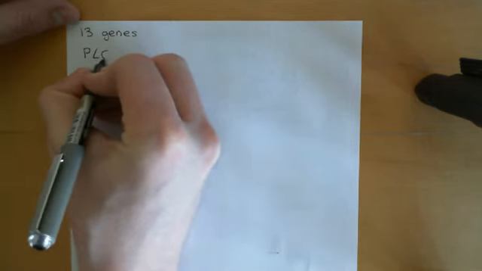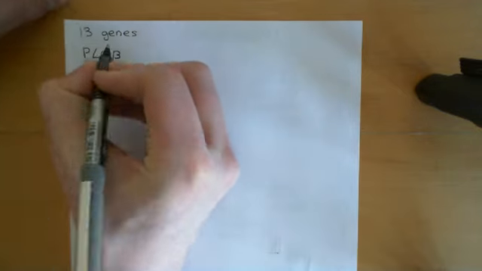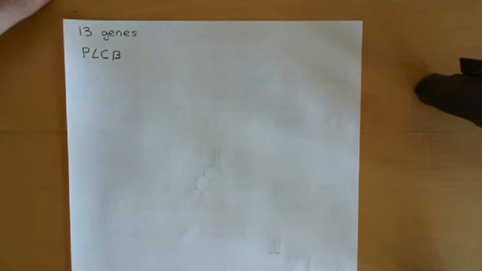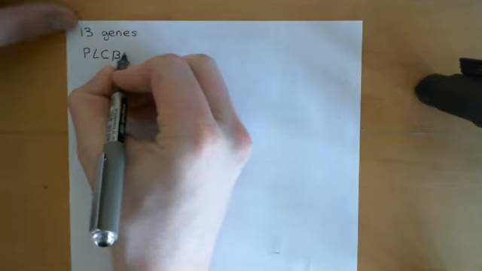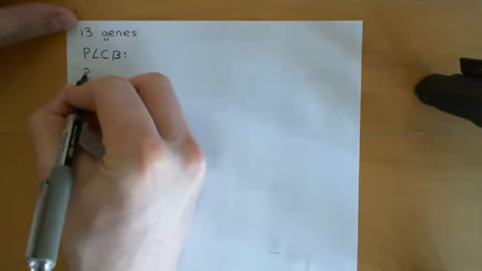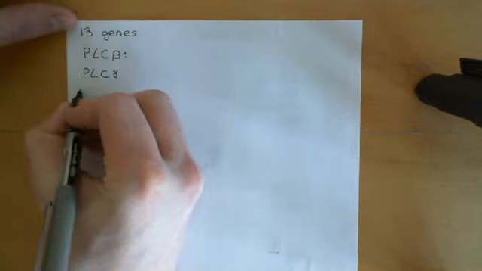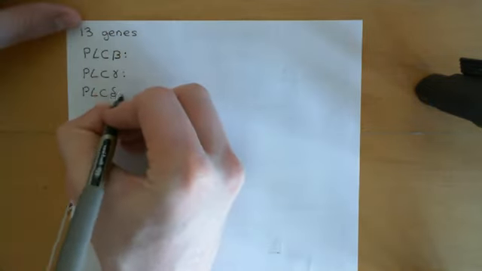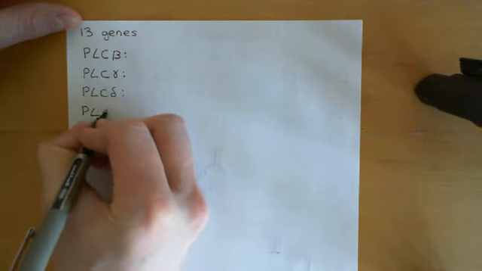So the first family is known as the phospholipase C beta family, and as you can see, we've dropped the phosphoinositide-specific now. We assume that when we see PLC, that means phosphoinositide-specific phospholipase C. So when you just see PLC on its own, assume that that is a phosphoinositide-specific phospholipase C. So the PLC beta family. Then there is the phospholipase C gamma family. Then there is the phospholipase C delta family, and I should mention there is no phospholipase C alpha family in humans. Then there is the phospholipase C epsilon family.